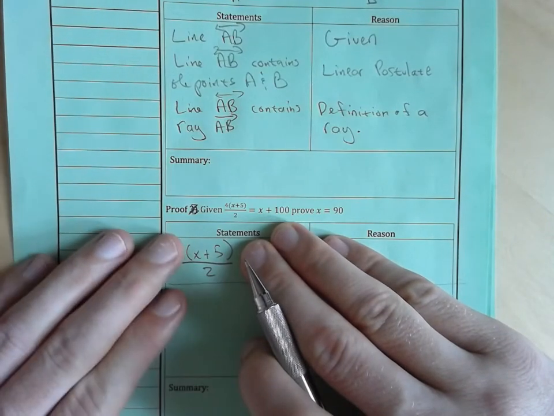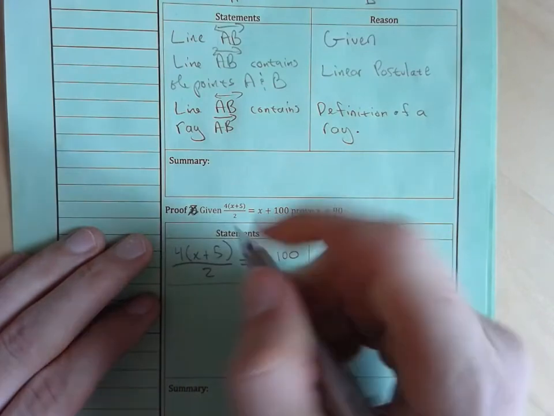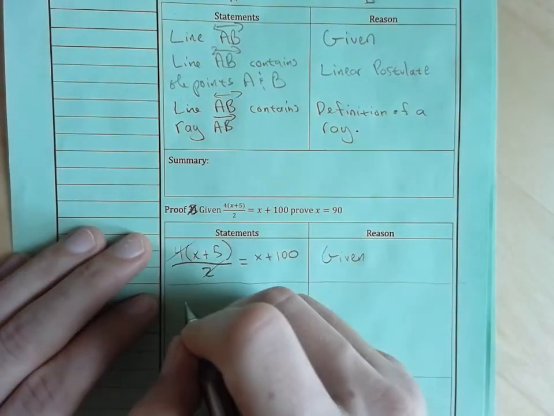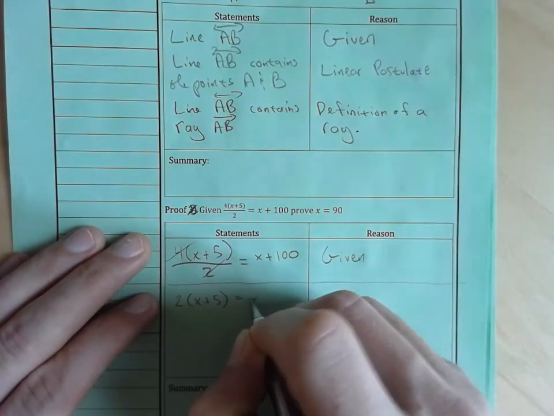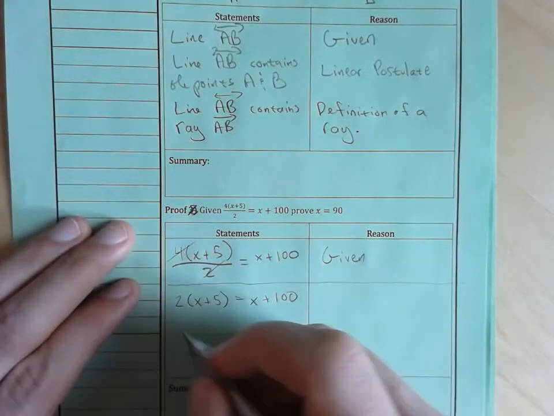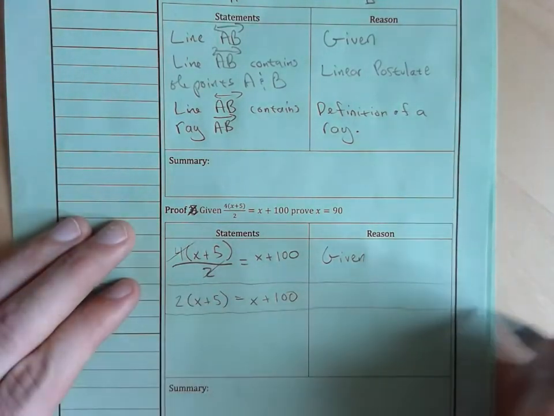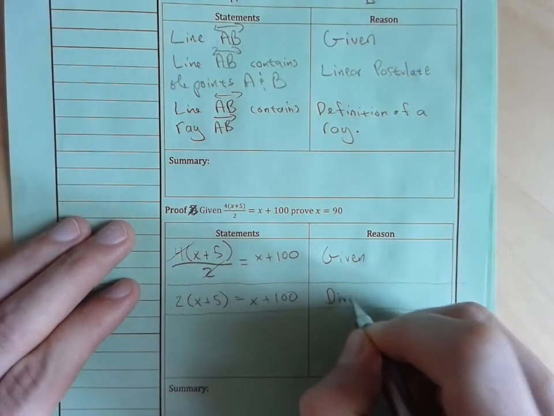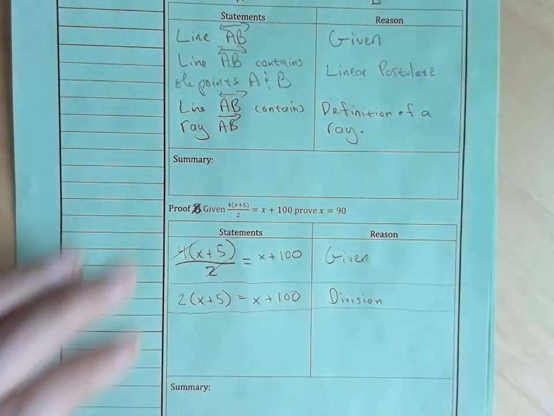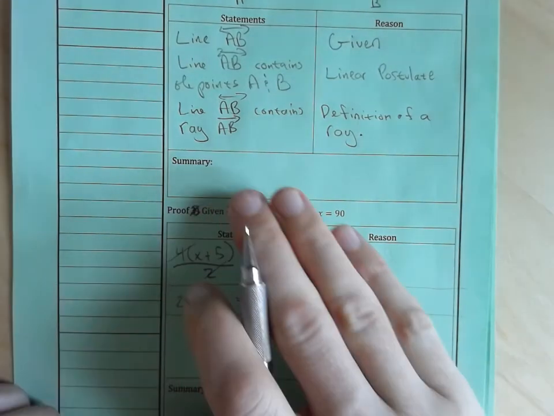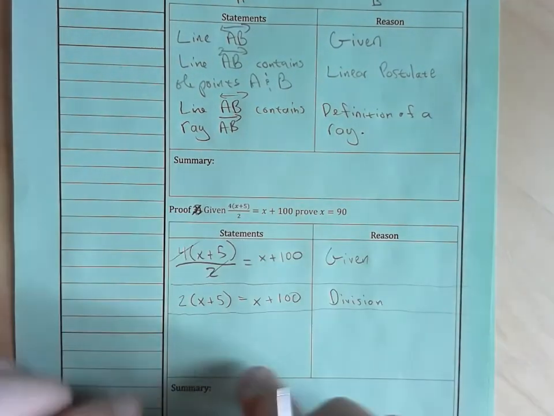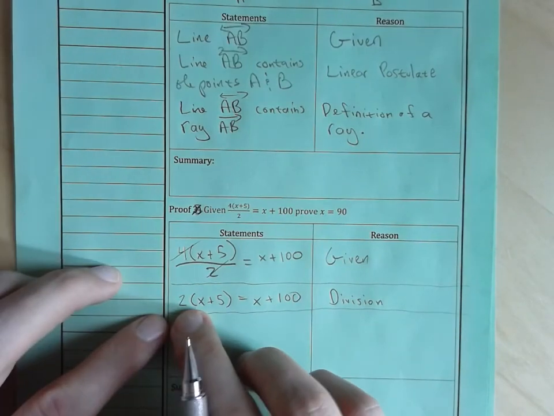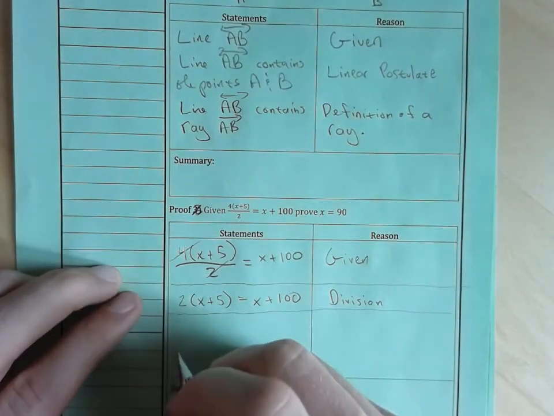And 4 and x plus 5 are multiplied together. So that means we can simplify to 2 times x plus 5 equals x plus 100. And that was division. Not the division property of equality, because all I did was divide on one side of the equation, so it was just division.